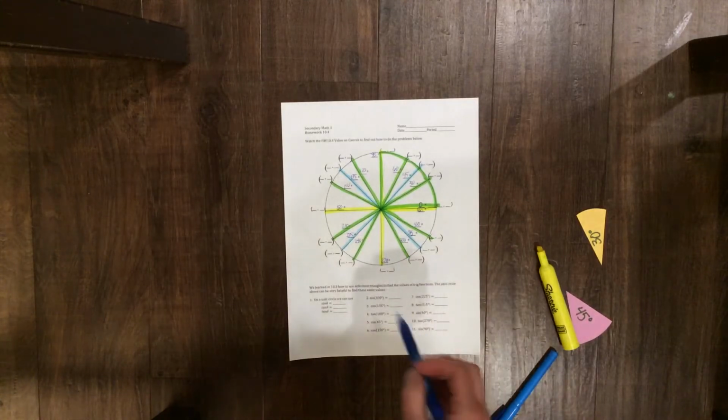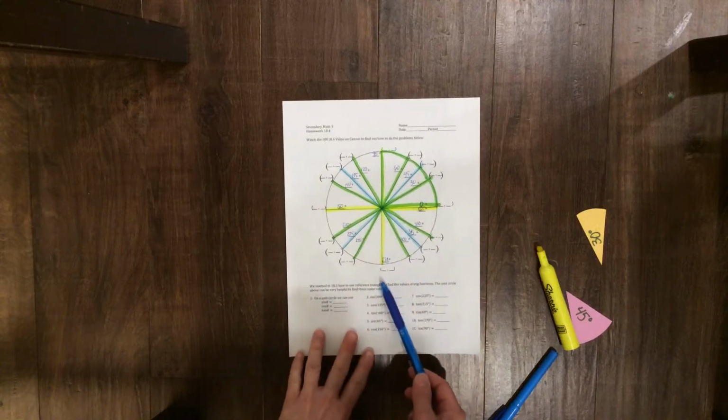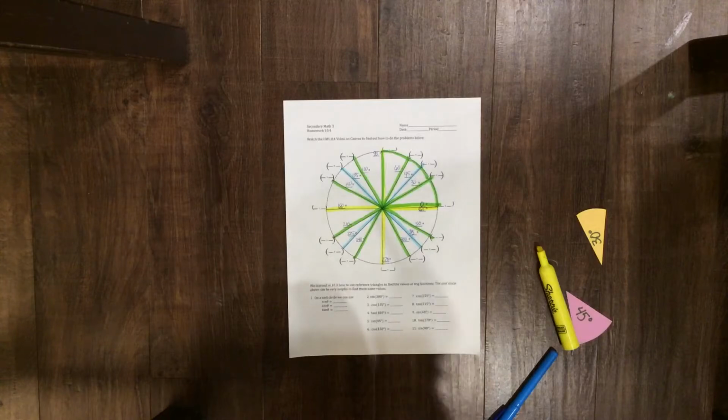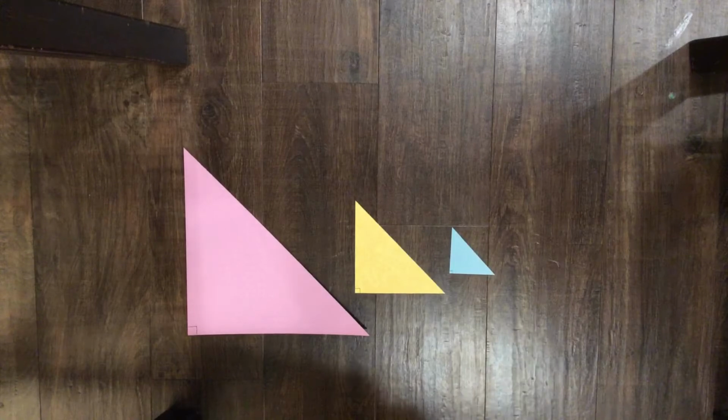Okay guys, now that we've filled in the inside part, we're going to learn how to do the outside part. In order to do that, I need to use a few things here. So let me get them ready. Okay guys, in order to teach you the next part, we have to talk about triangles for just a minute. So take a look at these triangles.